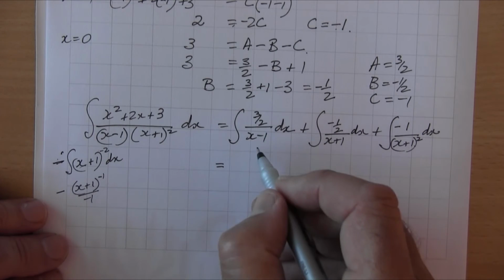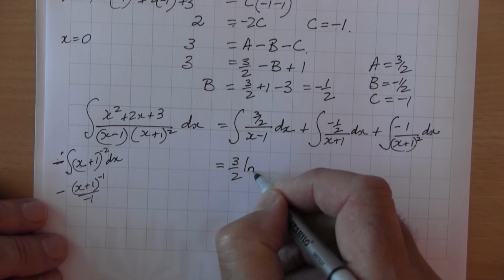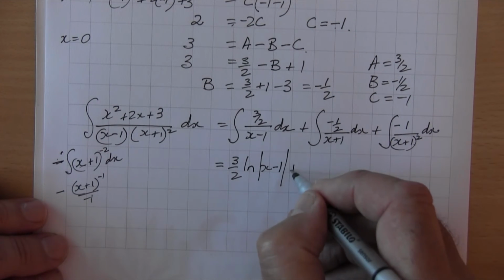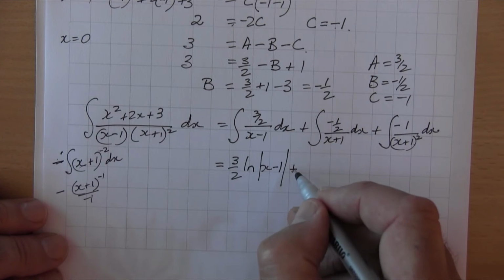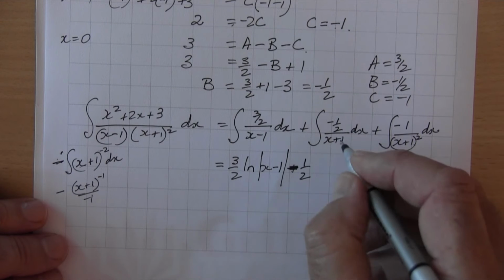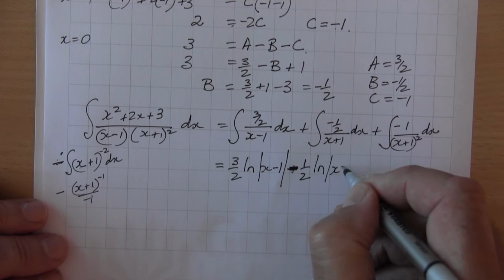So we will get the integral of this will be 3 on 2 ln of x minus 1 plus, oops, we've got a minus there. So that'll be minus a half ln of x plus 1.